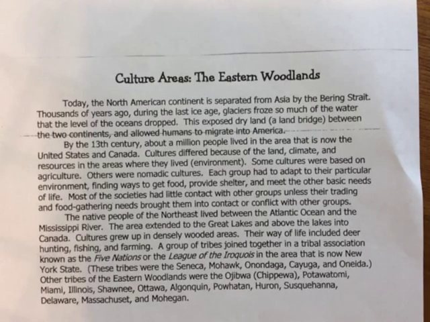So let's begin. Culture Areas, the Eastern Woodlands. Today, the North American continent is separated from Asia by the Bering Strait. Thousands of years ago, during the last ice age, glaciers froze so much of the water that the level of the oceans dropped. This exposed dry land between the 2 continents and allowed humans to migrate into America.